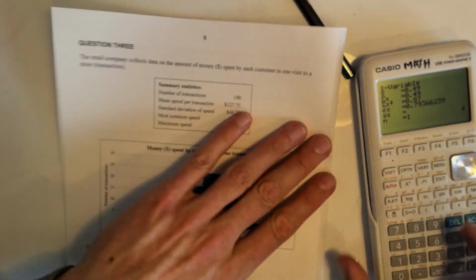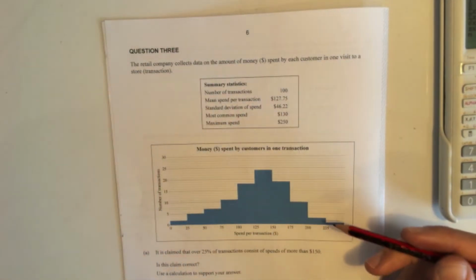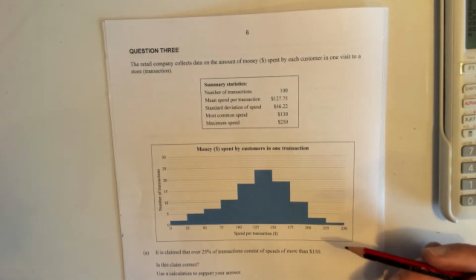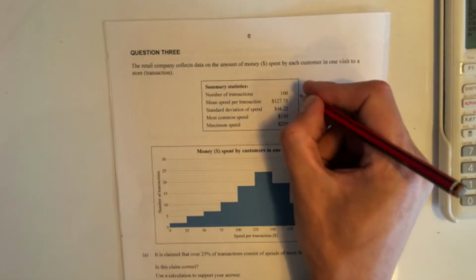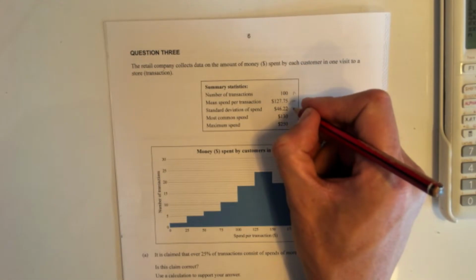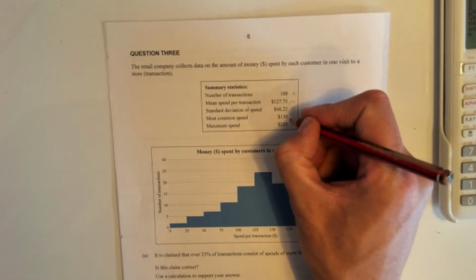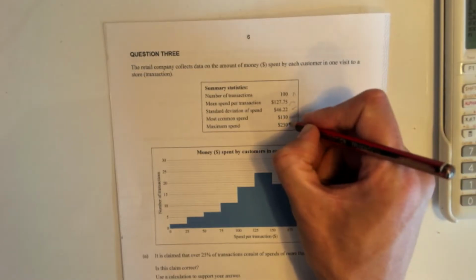We up to the next question? Oh, we're nearly there. We're 2/3 of the way, guys. The retail company collects data on the amount of money spent by each customer in one visit to a store. So we've got N, we've got mean, we've got standard deviation, we've got mode, and we've got max.